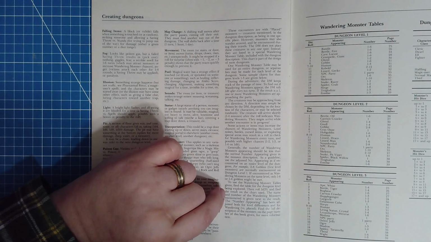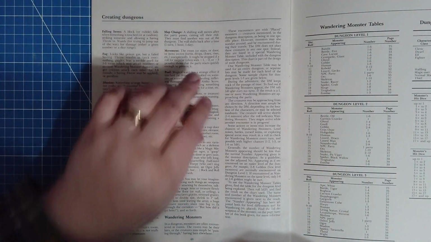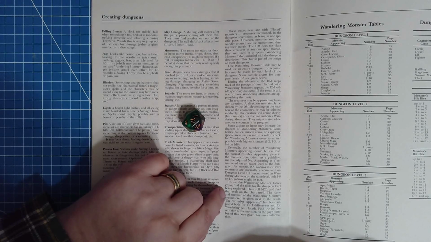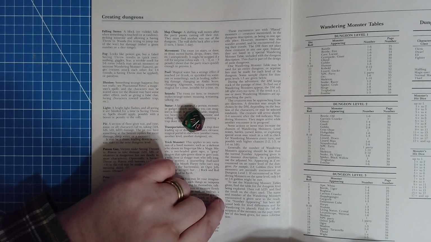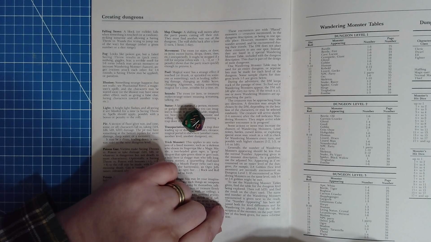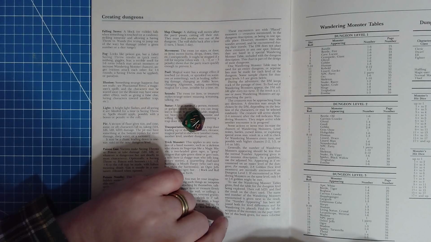the old trusty d20, right? And find the result on the chart used. The name and number of the wandering monsters encountered is given next to the result. The number appearing has been adjusted both for level differences and for wandering versus placed. Find the full description of the monster on the page number of the book given for more information.